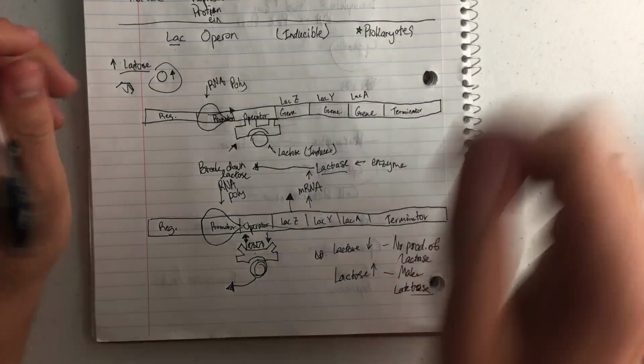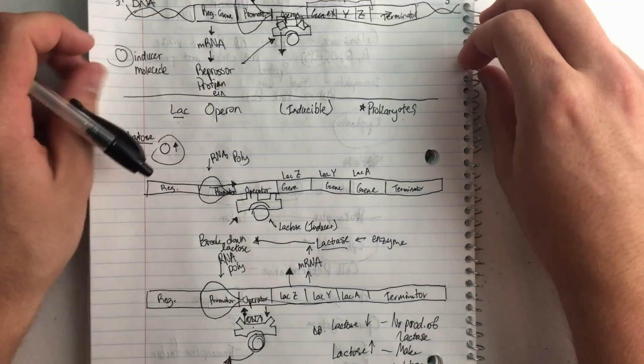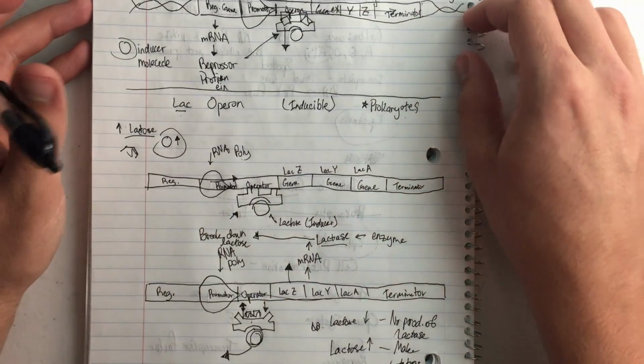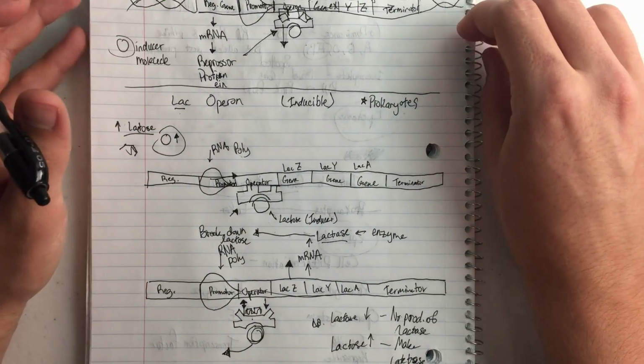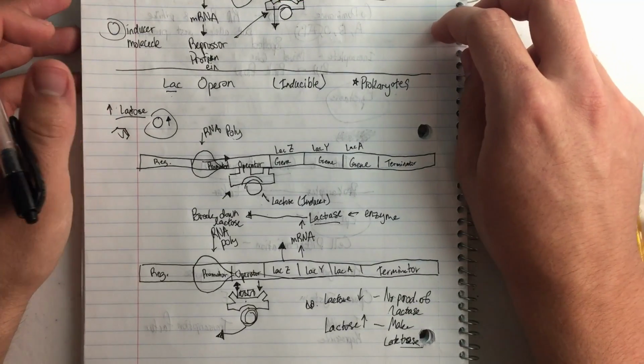And so that's kind of how the inducible operon works. It keeps it off to keep the cell from wasting energy, but then when it is needed, it can turn on and start coding for the genes to make the proteins that you need. And so that's kind of an example of the inducible operon and the lac operon.